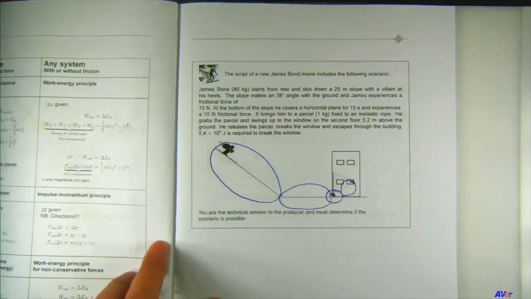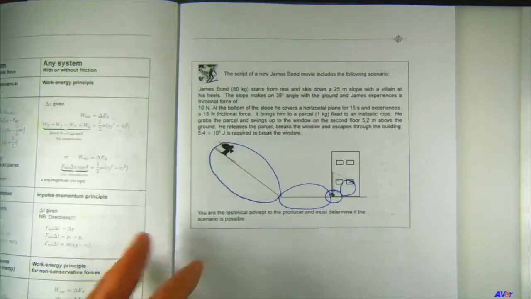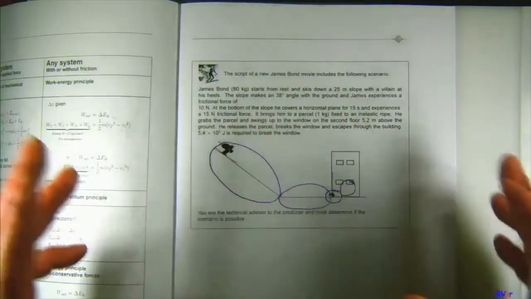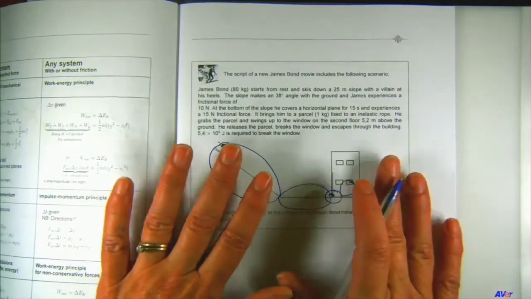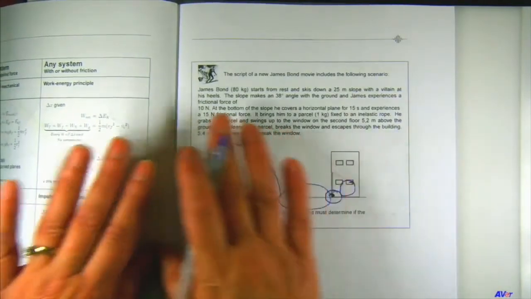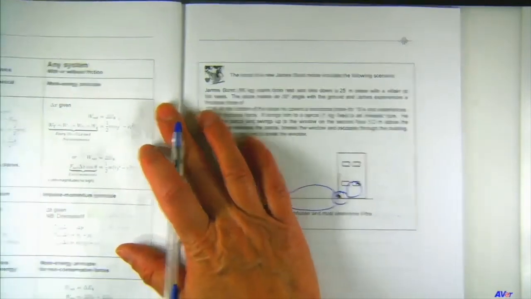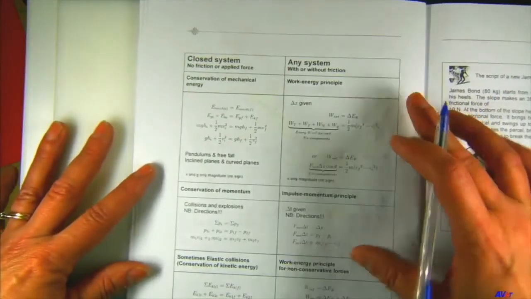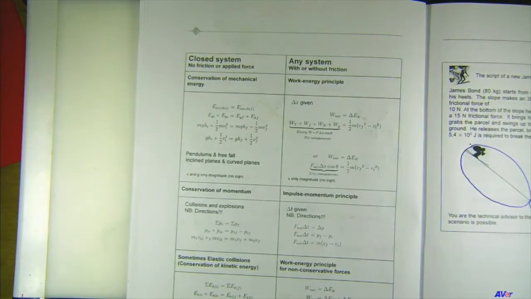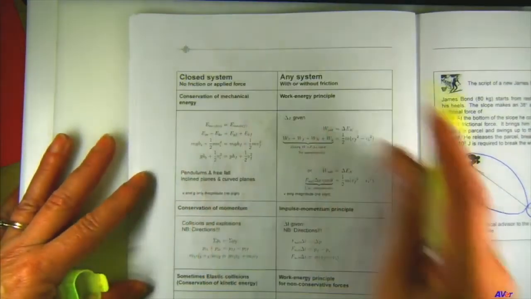And now the question is, which equation for which part? Because there are velocities all over, there are masses all over. It's difficult to know which one. And that is what we're now going to do on page 14. If you look on page 14 on the left-hand side, we are going to see what we should look for in a question in order to decide which equation will be best to use. And the most important thing is: is this a closed system or not?